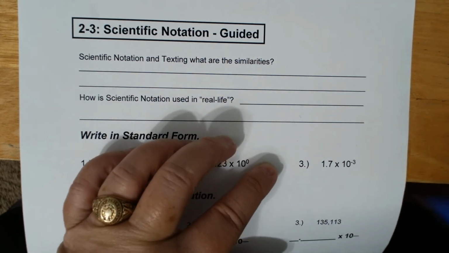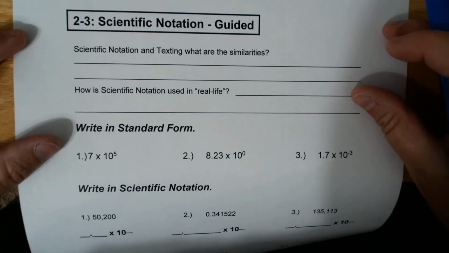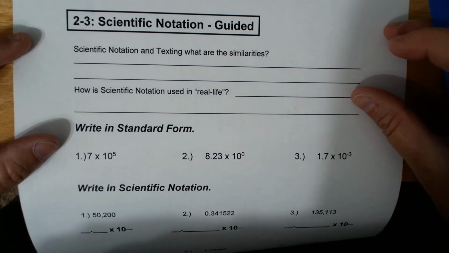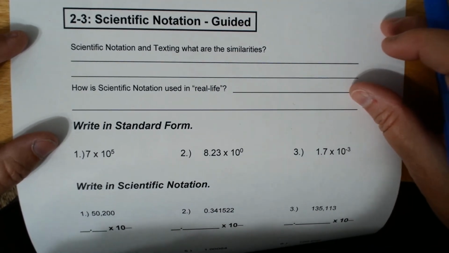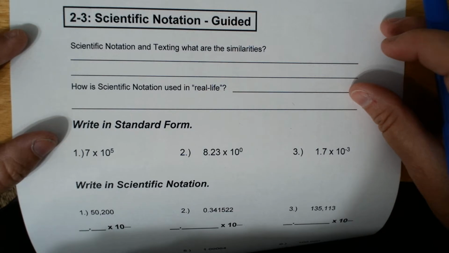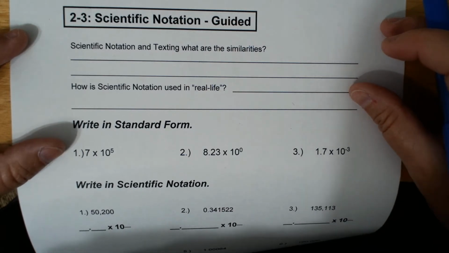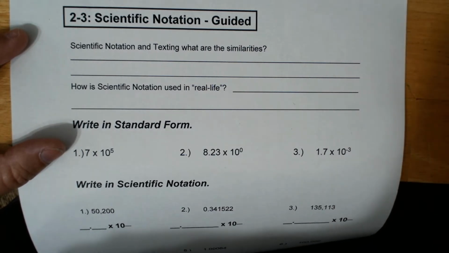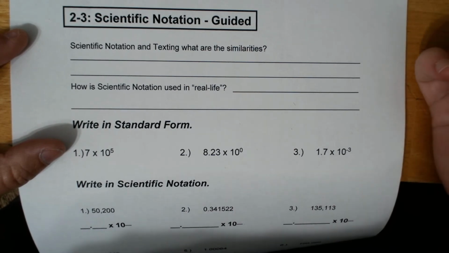This is 2-3 scientific notation guided. First question is scientific notation and texting. What are the similarities? So scientific notation takes a very large number and makes it in a standard form where everybody can understand, takes up less room.